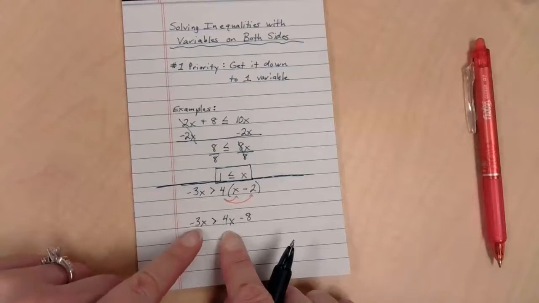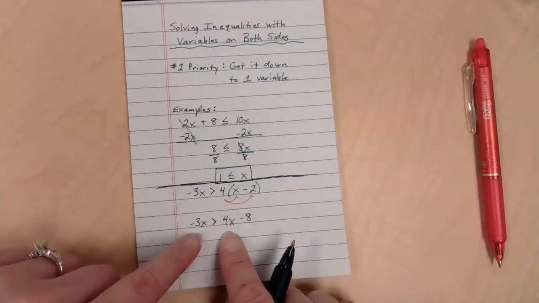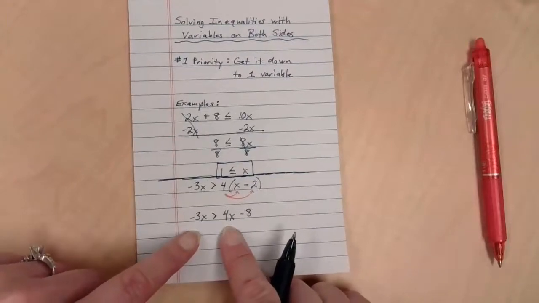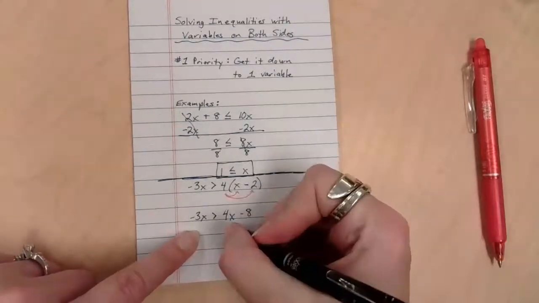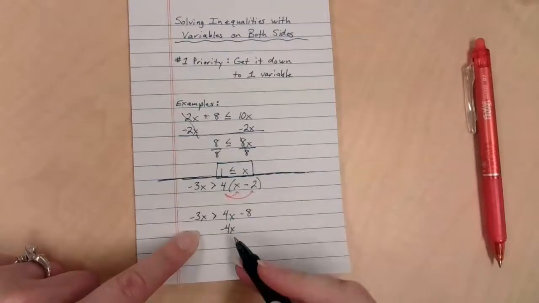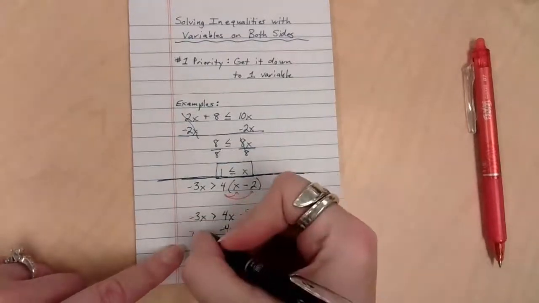I could get rid of the negative 3x, but then again, there's nothing else on this side. So maybe I don't want to do that. Maybe I want to get rid of the 4x instead. How do I make a chunk go away? Minus 4x. 4x minus 4x, that's going to undo each other. That's going to cancel out.